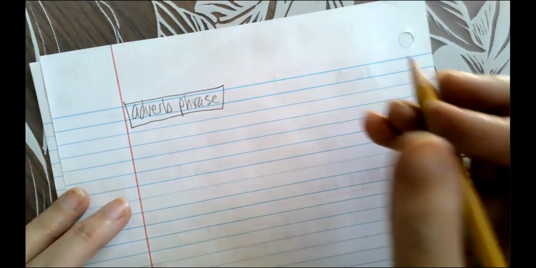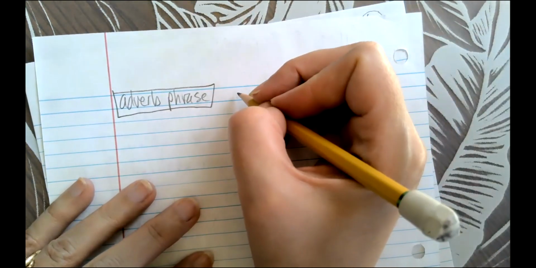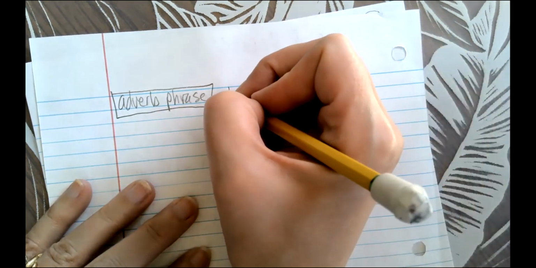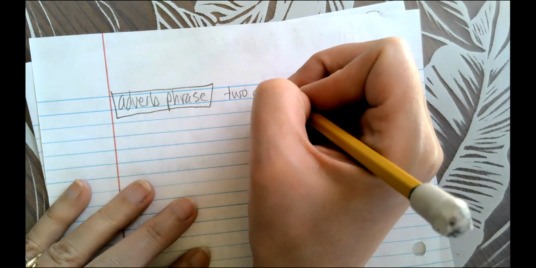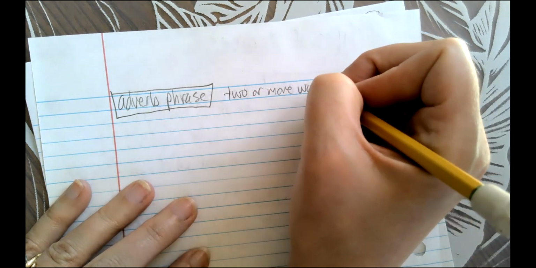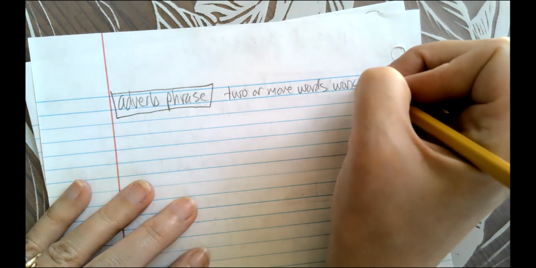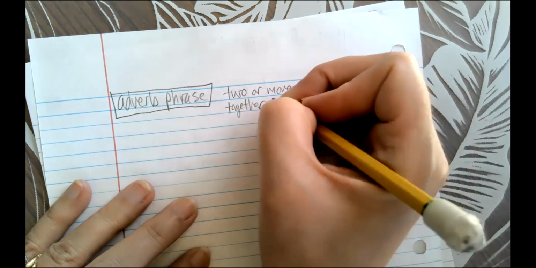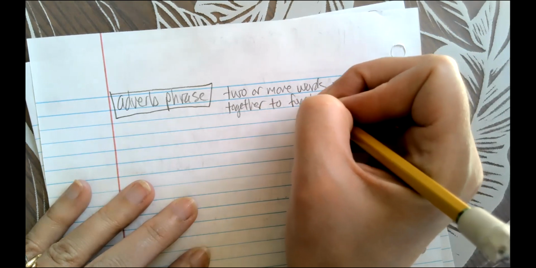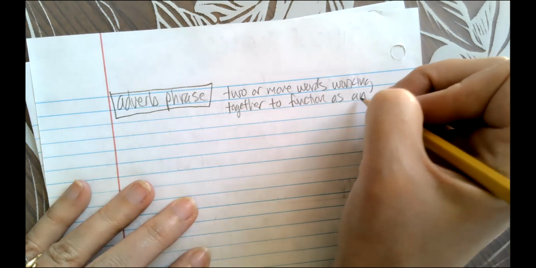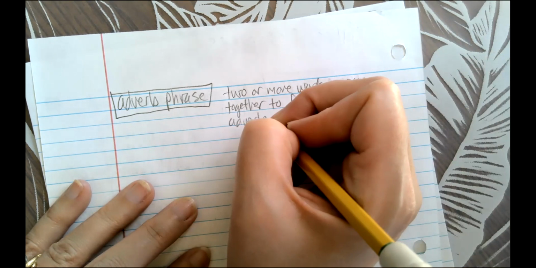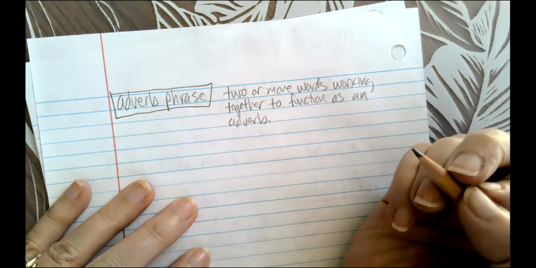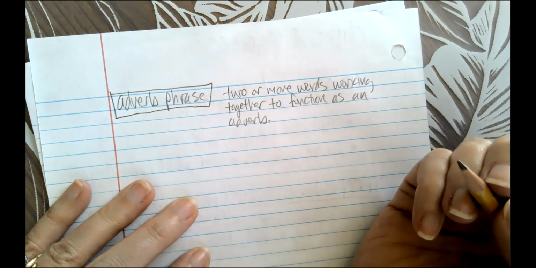Okay, so an adverb phrase is going to be two or more words working together to function as an adverb. So it's modifying a verb to show us how, where, why, and when.